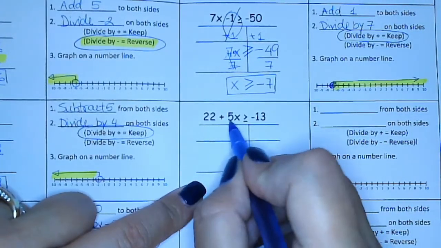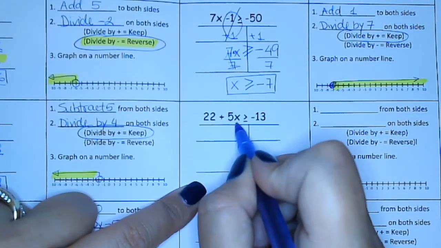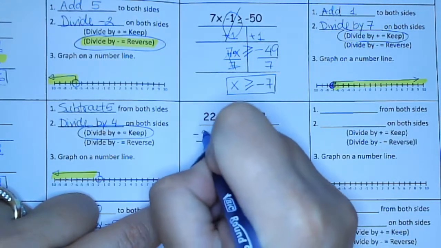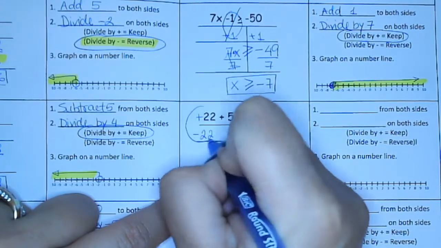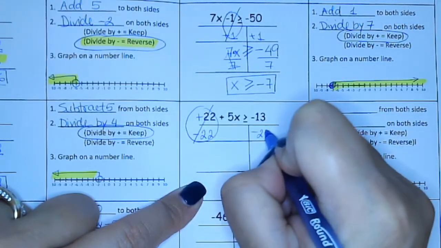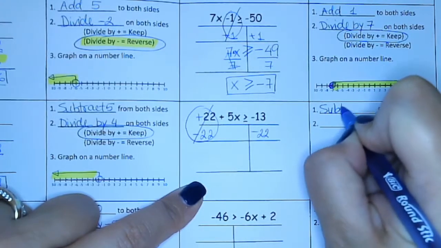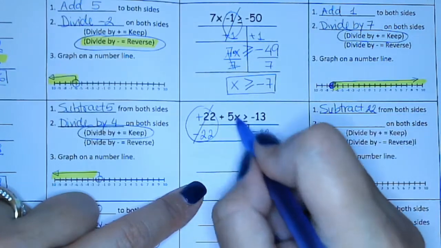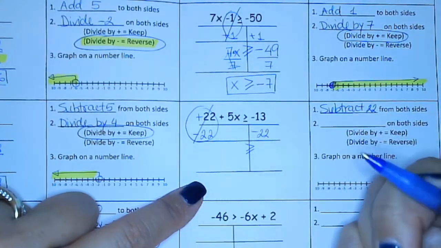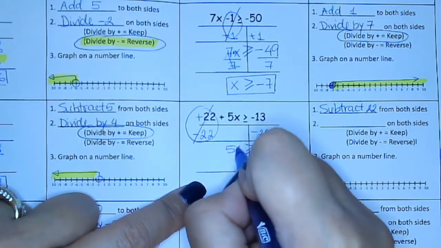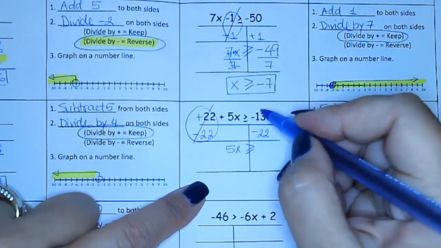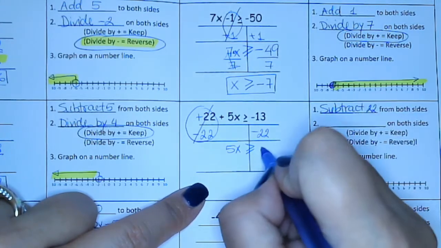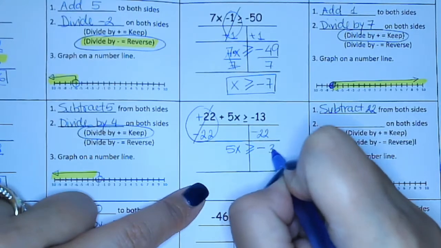22 is a constant. 5x is positive variable term. Greater than or equal to negative 13. Subtract 22 on both sides. The subtraction always keeps the symbol the same. 5x comes down and it is positive. Then on the right hand side, negative and negative, same sign, add the numbers, keep the sign, negative 35.